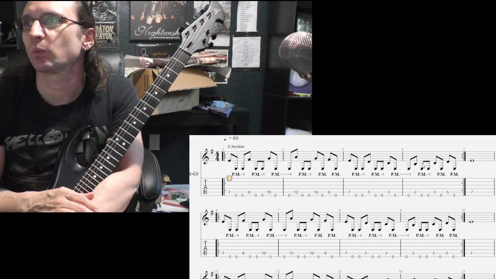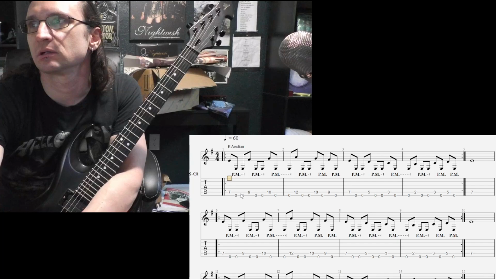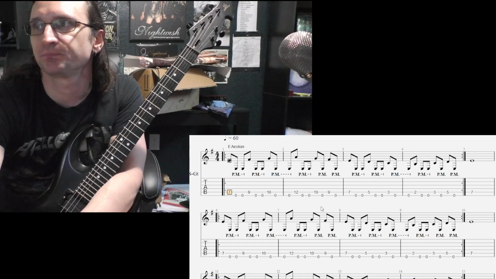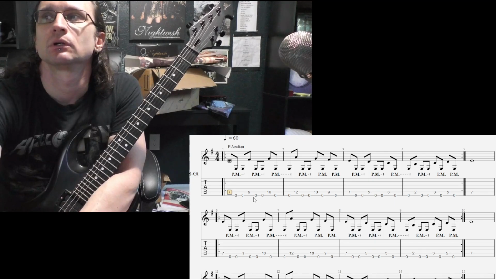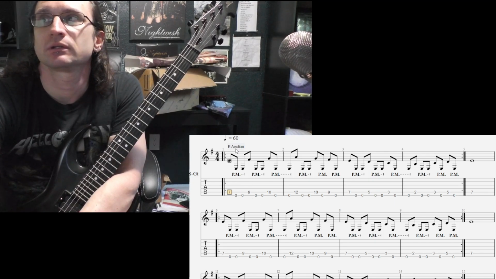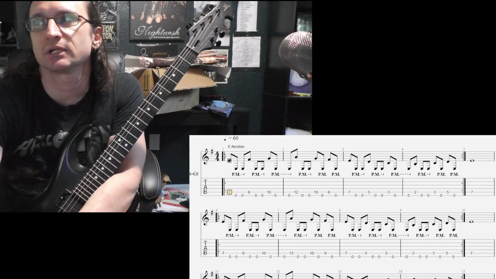When you're doing this, the thing to think about is, what intervals are actually being used here? E is always number one. Always. I'm starting with E Aeolian, so all the notes on the A string are the intervals to think about.